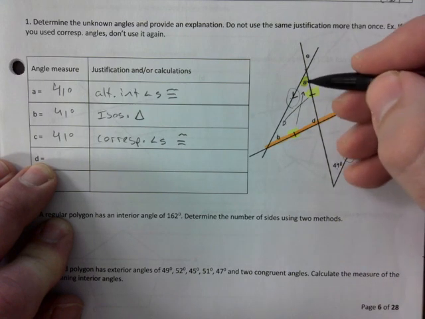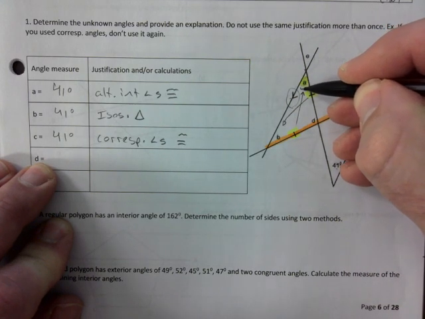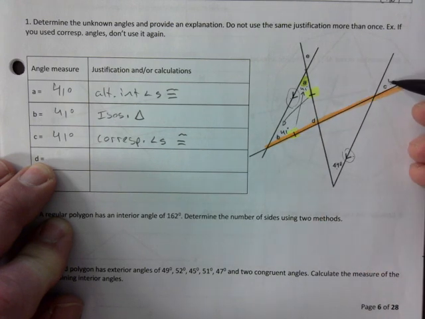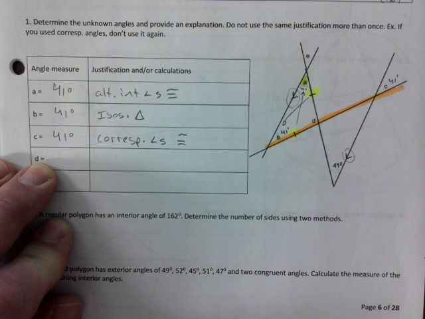And if you want, I have no problems with you writing in the angles, right? You write down that's 41, this is 41. Because sometimes you can tell that it's true, or sometimes you can also tell it's like, wait a minute, that's not true, right? Based on the angles.